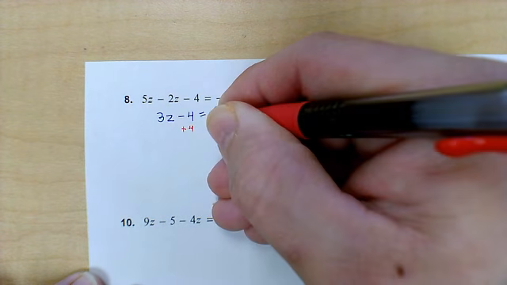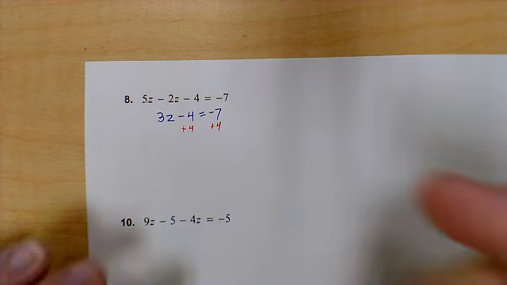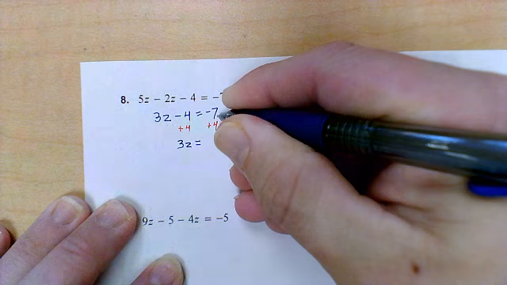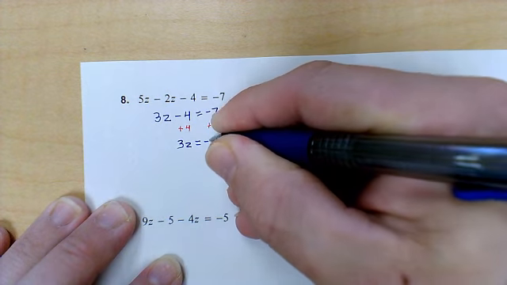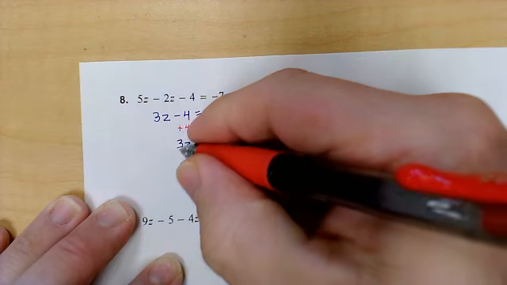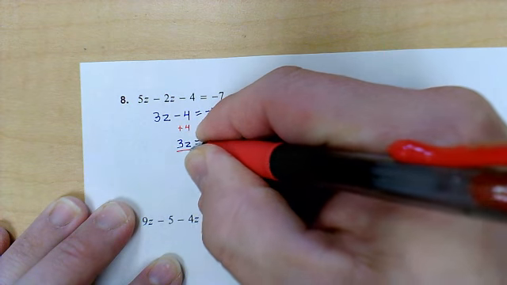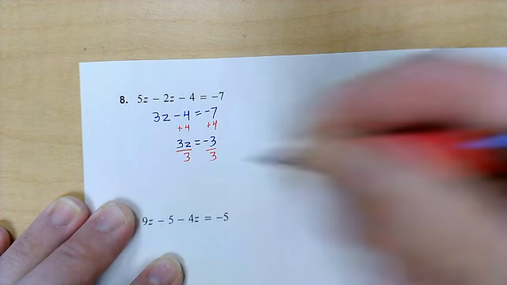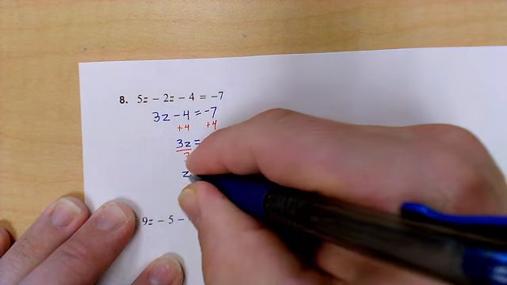Here I'm going to add 4 to both sides. So 3z is equal to negative 7 plus 4, which is negative 3. And then after that, to cancel out the 3 multiplying the z, I'm going to divide by 3. So z is equal to negative 1.